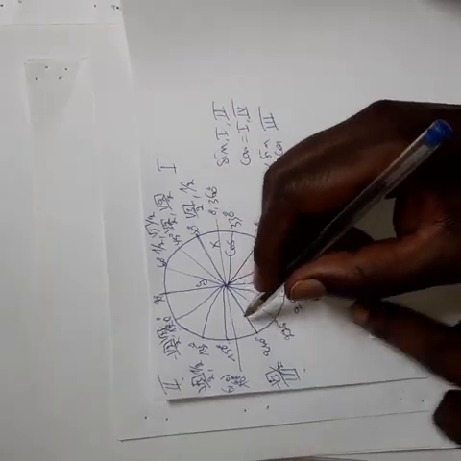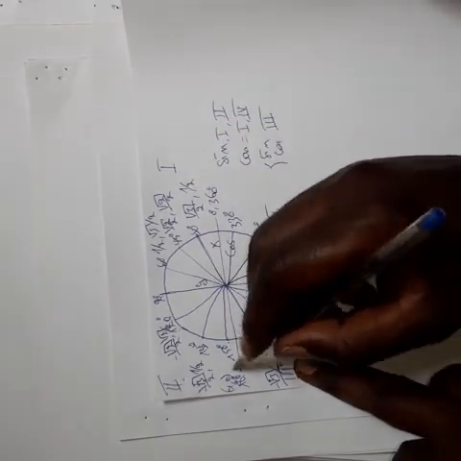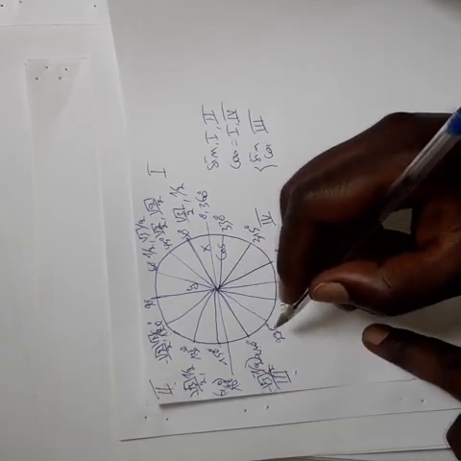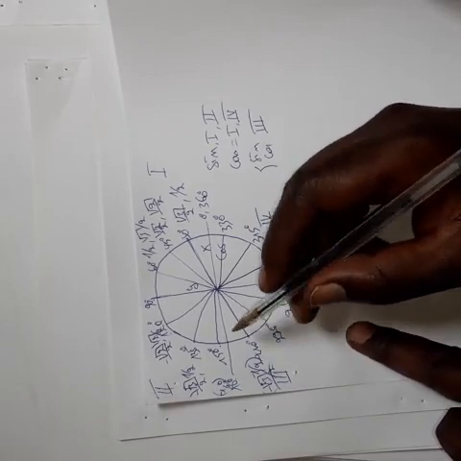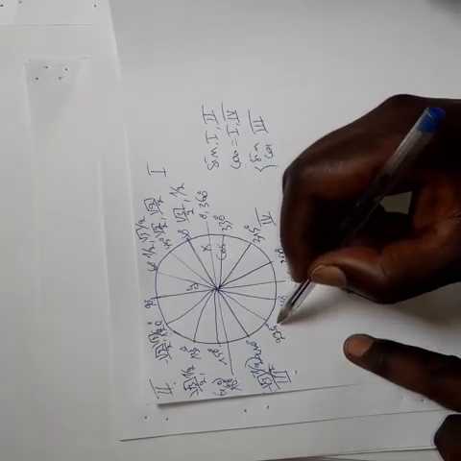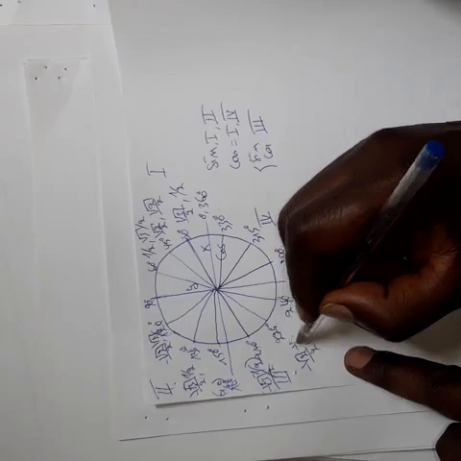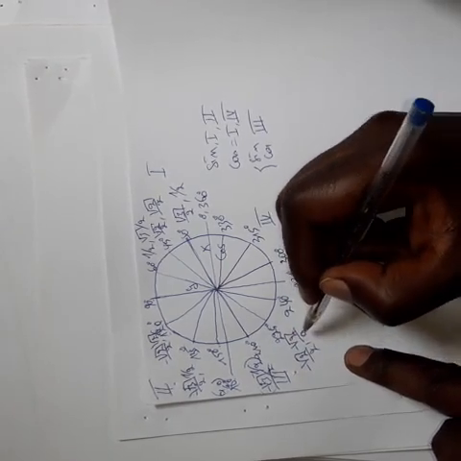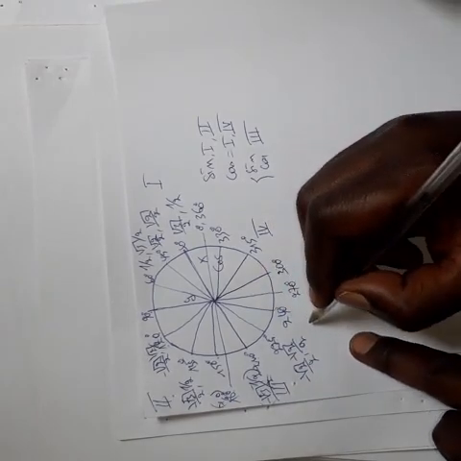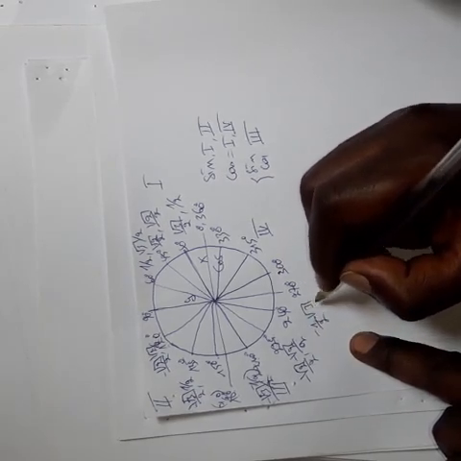Okay, so for sine we have negative 1 over 2. Cosine and sine both are negative in quadrant 3. At angle 225, we will have negative root of 2 over 2 and negative root of 2 over 2. Okay, then at this we have negative 1 over 2 and root of 3 over 2.